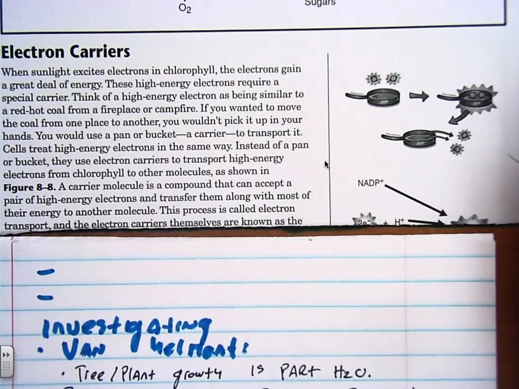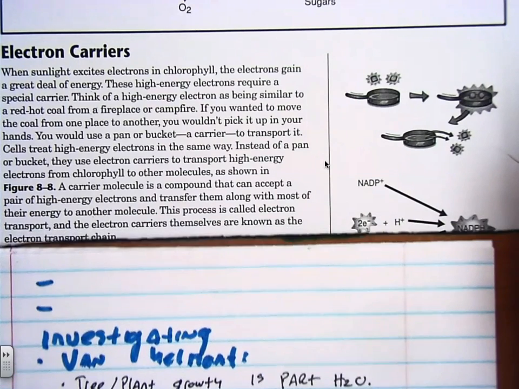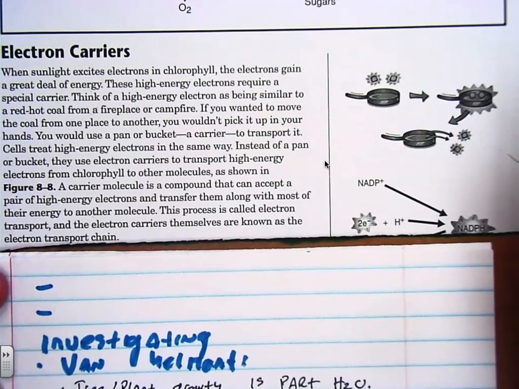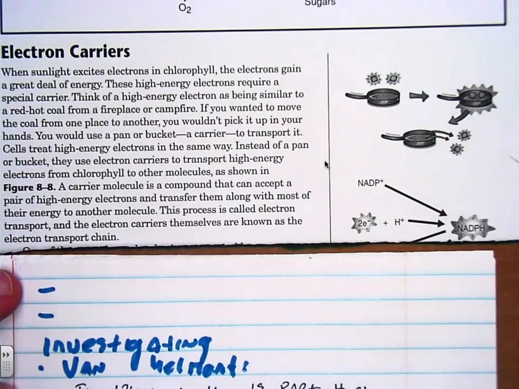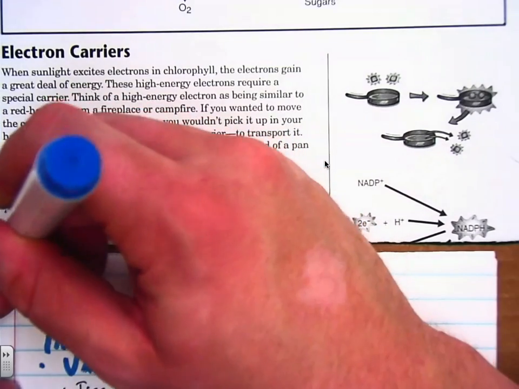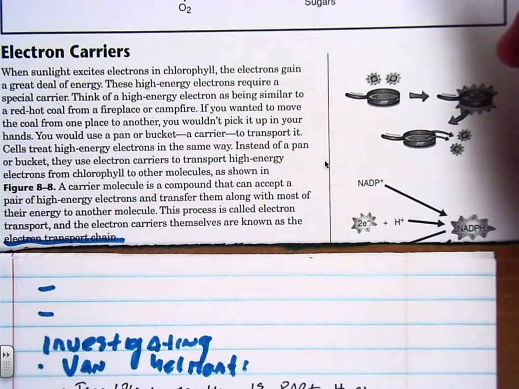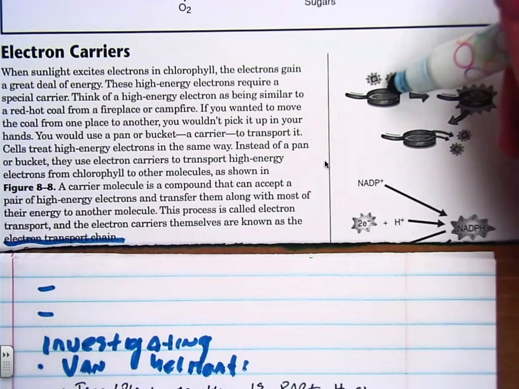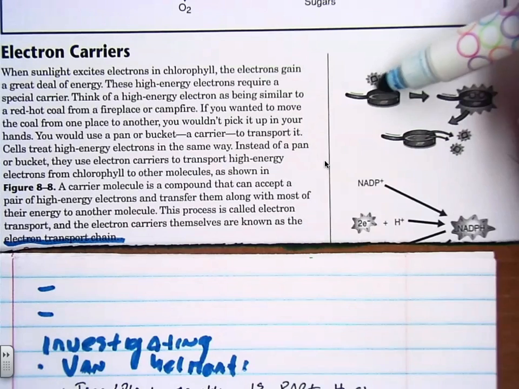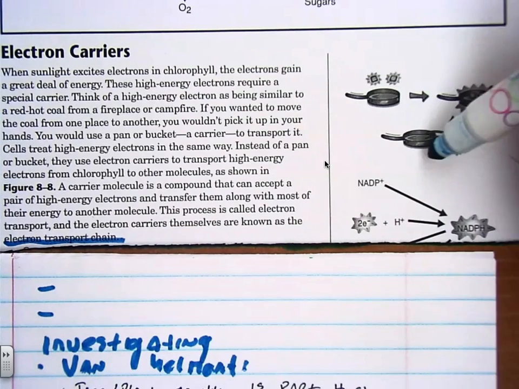This process is called electron transport, and the electron carriers themselves are known as the electron transport chain. Student, what is the electron transport chain? A group of molecules that carries high-energy electrons from the chlorophyll to other molecules. And it kind of looks like this: hot coals in a pan, the pan takes the hot coals somewhere else.